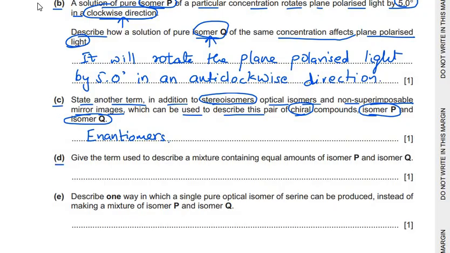Okay. The D question is, give the term used to describe a mixture containing equal amounts of isomer P and isomer Q. So what is the term? The term used to describe a mixture containing equal amounts of isomer Q and isomer P, meaning the concentration remains the same in the mixture, is racemic. So racemic is the term used when they are mixed in equal amounts. That's called a racemic mixture.